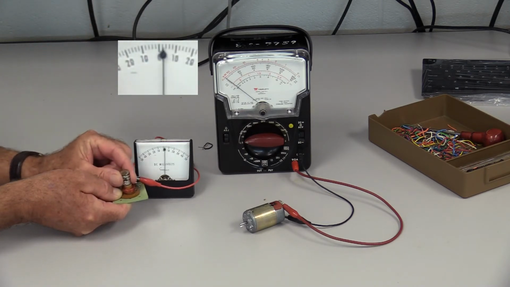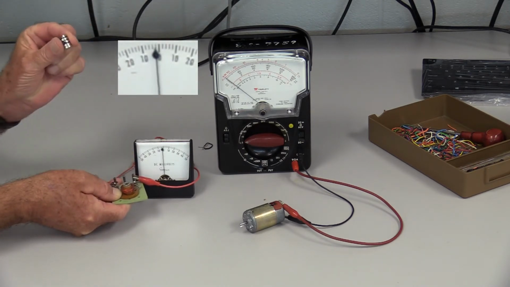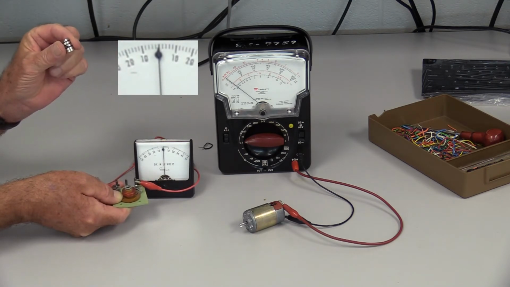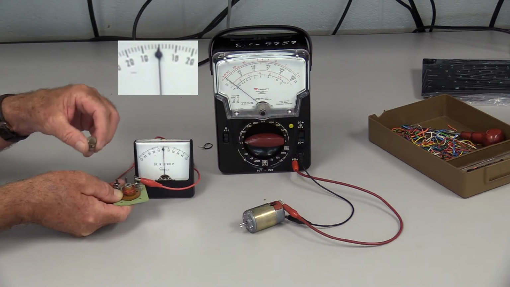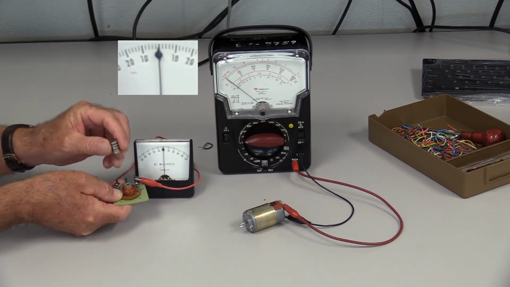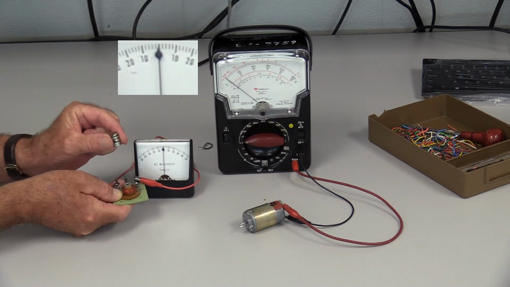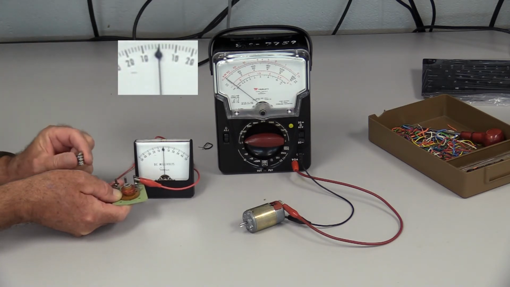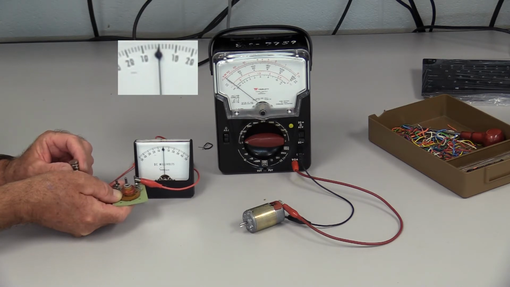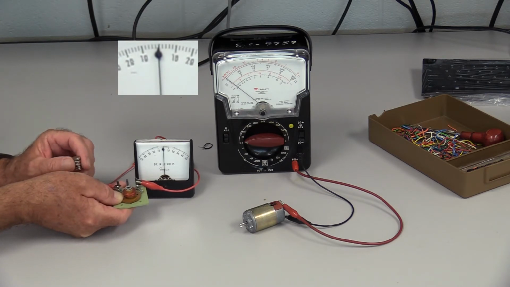So only when the magnet moves in or out do we induce a voltage, or generate a voltage, in the conductor. And of course, as you can see, the polarity of the voltage, positive or negative, is determined by the direction of motion between the magnetic lines of force and the conductor.